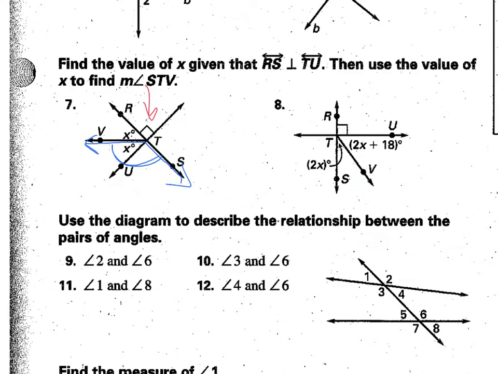Find the value of x. Then, what's STV? So STV. How many degrees is this? So you're going to have two answers. The value of x and how many degrees those angles are in number 7 and 8.